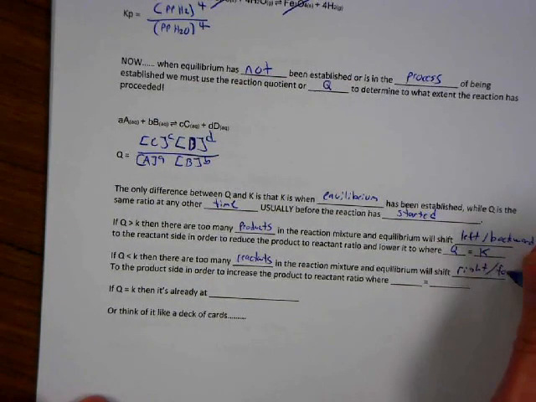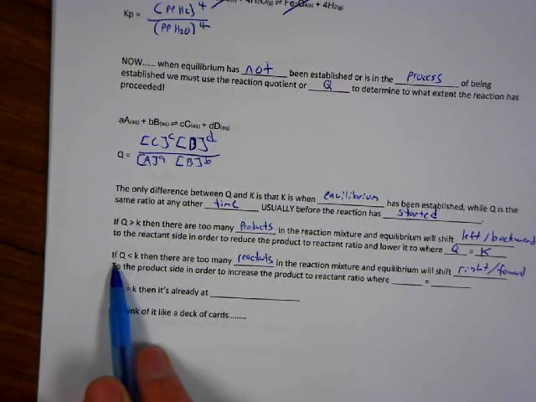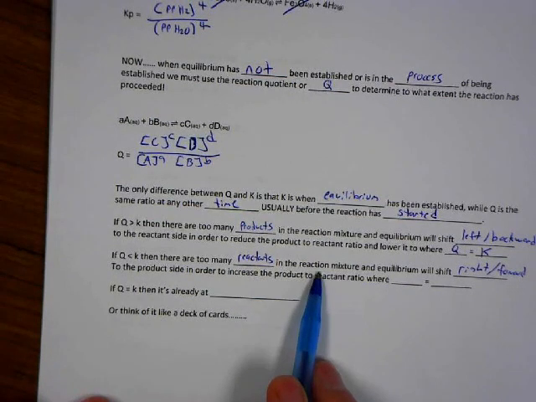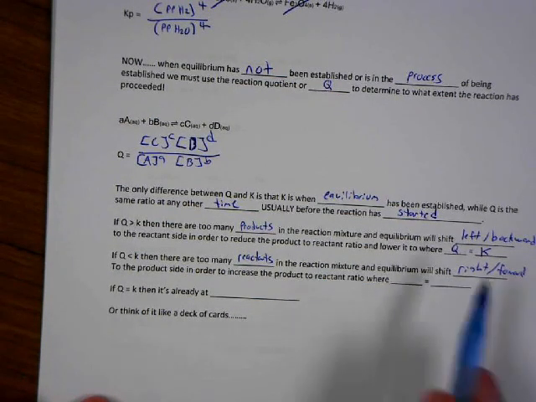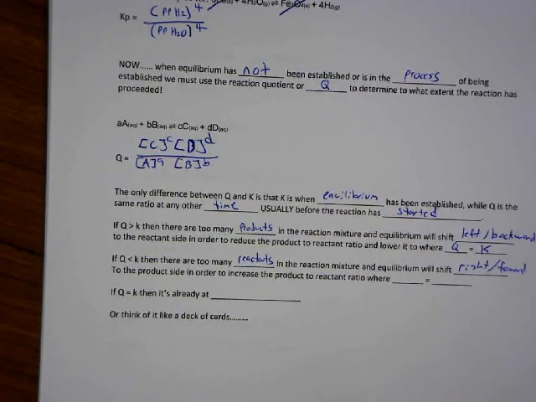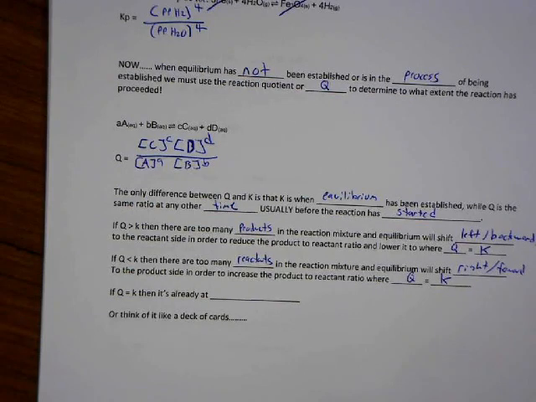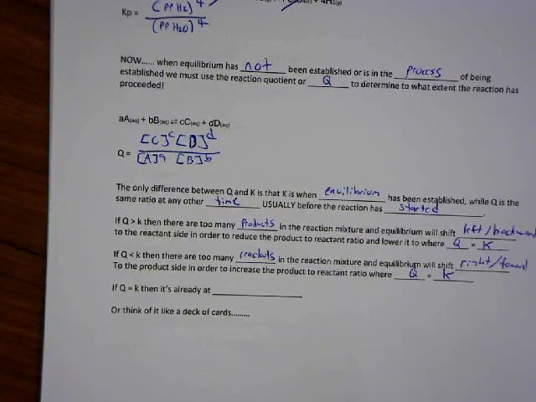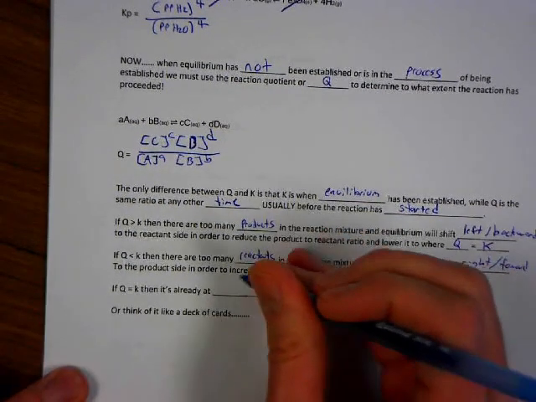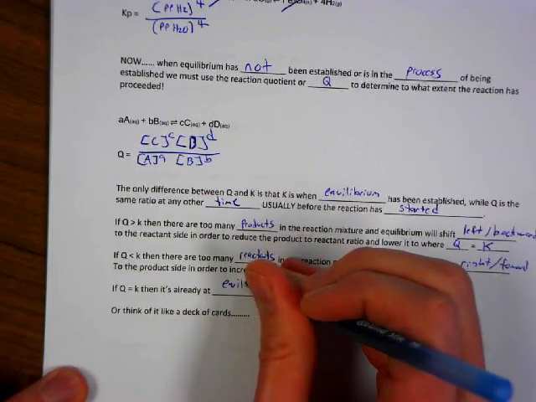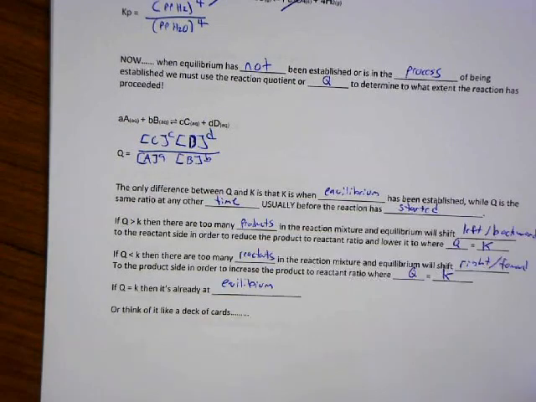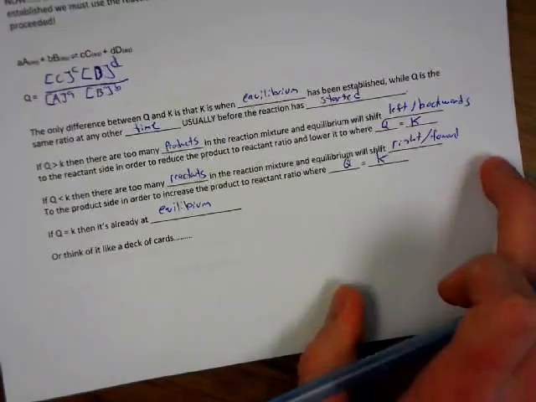If Q is less than K, then there's too many reactants, so it's going to shift right/forward, to the product side, in order to increase the product to reactant ratio, where once again Q would equal K. If Q already equals K, then it's already at equilibrium.